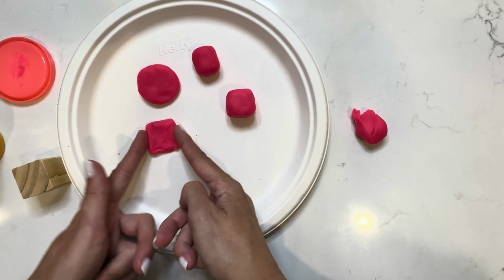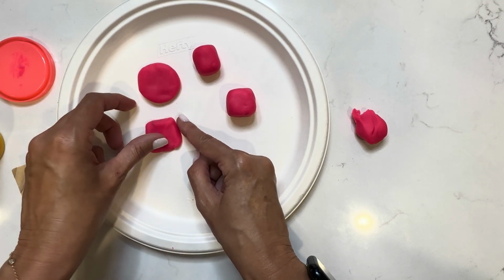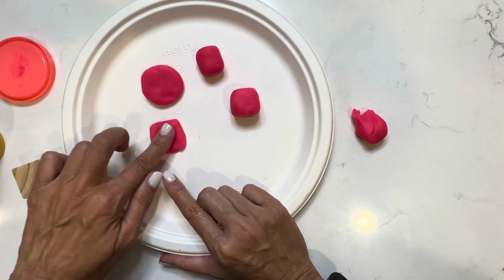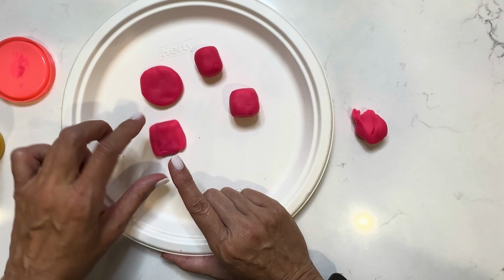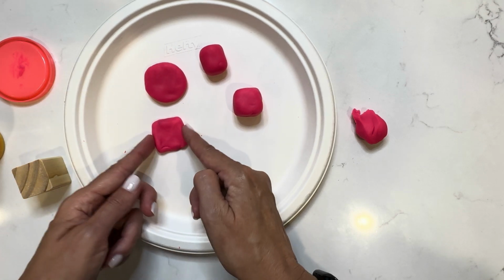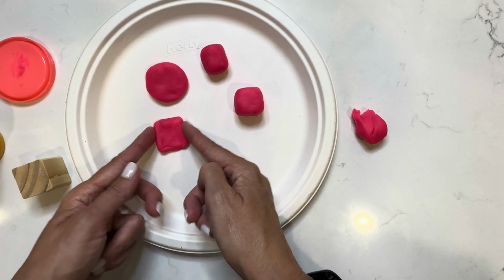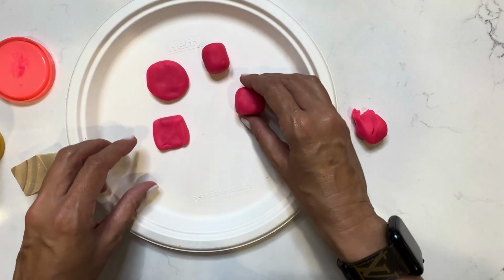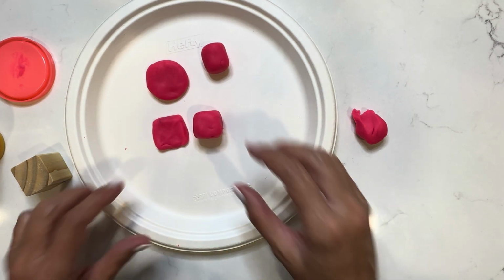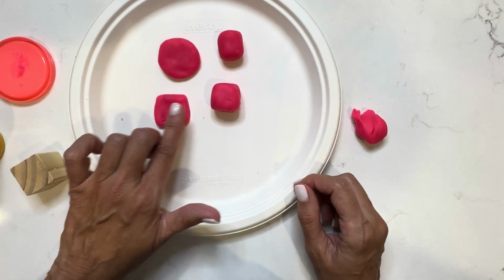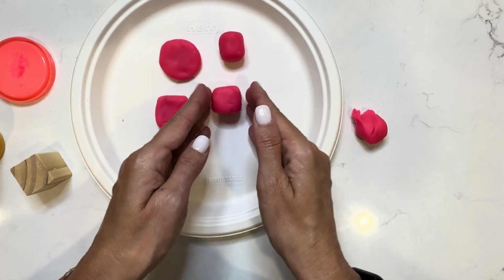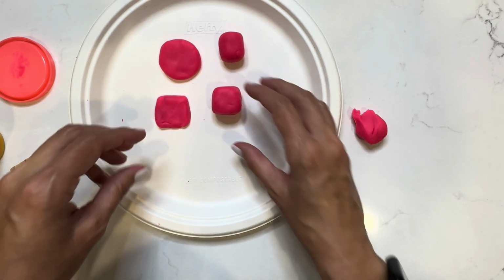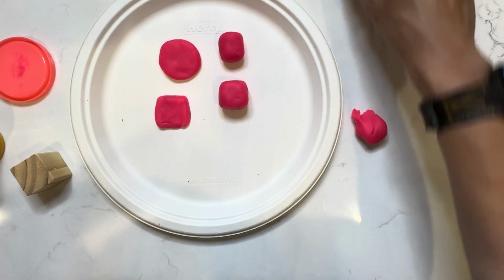Okay, and this may take a little bit of practice. So again, if you need to stop the video and work on it and then press play again, you can do that. I just don't want you to get frustrated. Okay, look at that. We've got a shape and a form. There we go. Let's do one more.